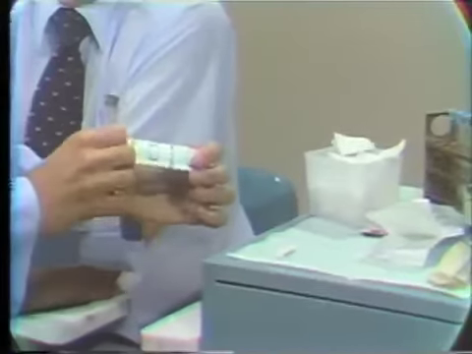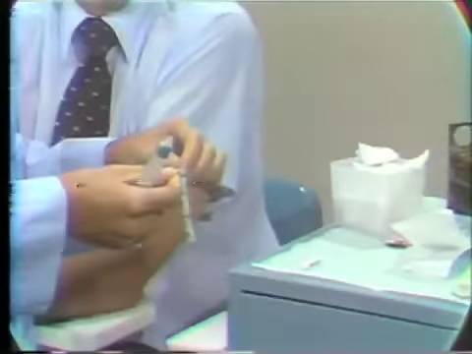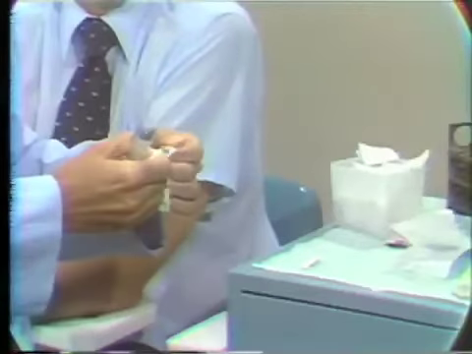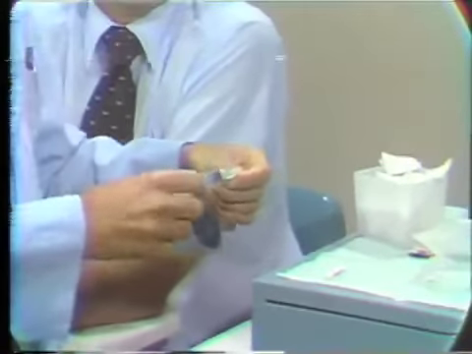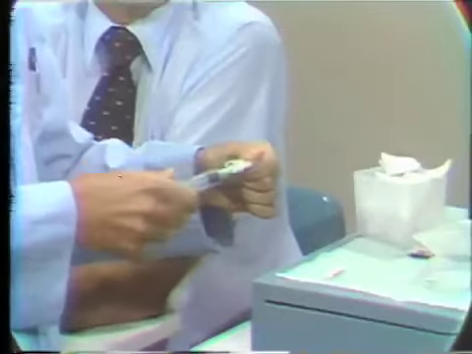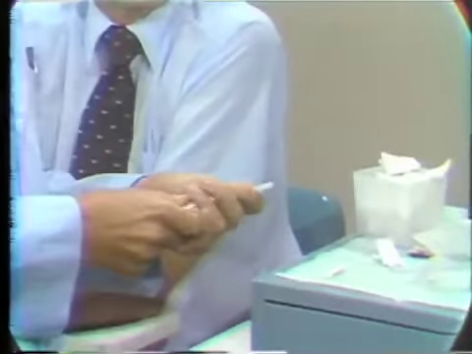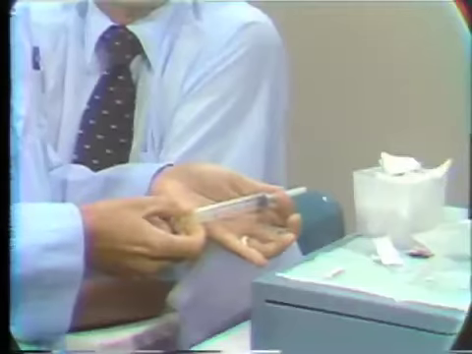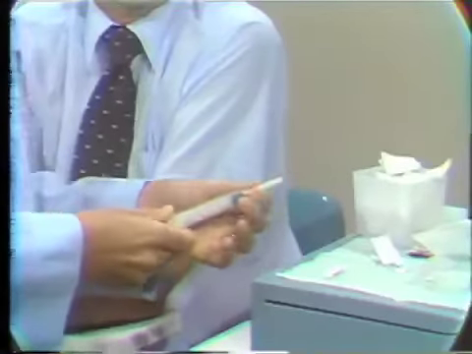The 21 gauge disposable needle comes in a disposable packet, again with two ear-like tabs. These tabs are torn back, exposing the hub, which is screwed tightly on the syringe. The protective cover is loosened and again tested to make sure that there's no blockage.